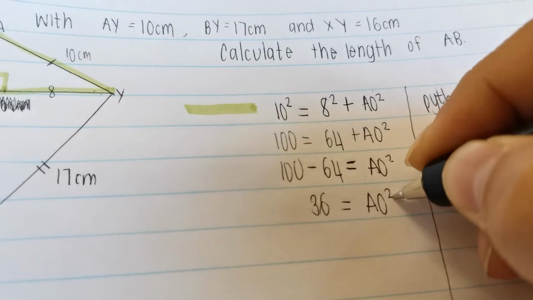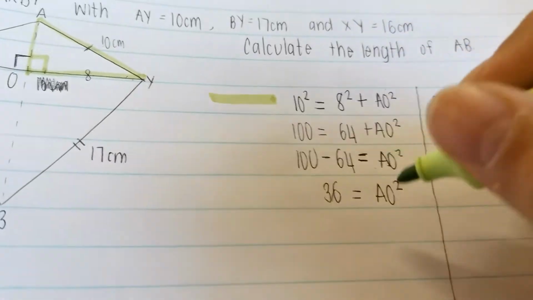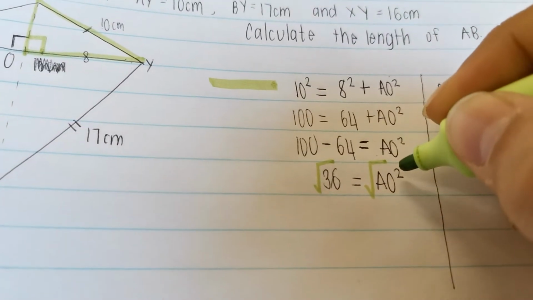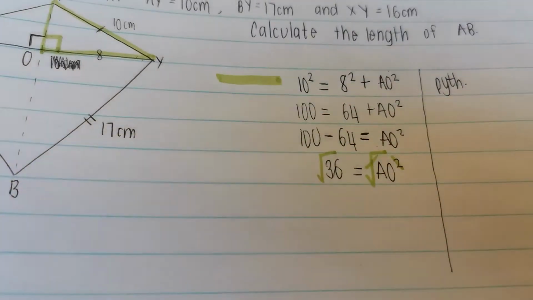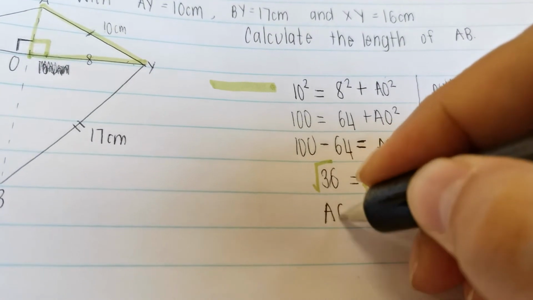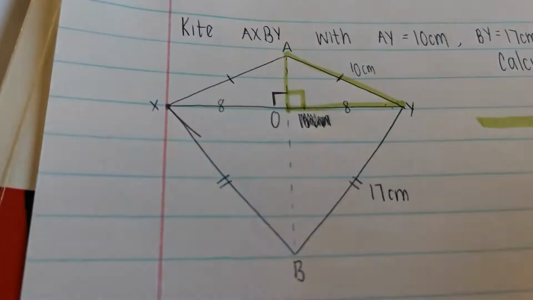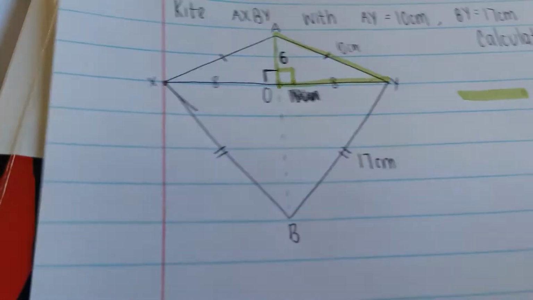AO squared equals 36, and then the square root. Let's just do this in a color so you can see. Square root on the side, square root on the side. Why am I doing that? So that this and this can cancel. What I do on one side, I have to do on the other side. Therefore, AO, what's the square root of 36? It's 6. I now know, let's fill it in over here. This part here is 6.